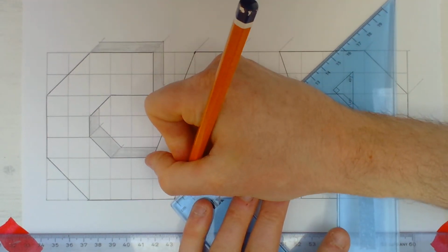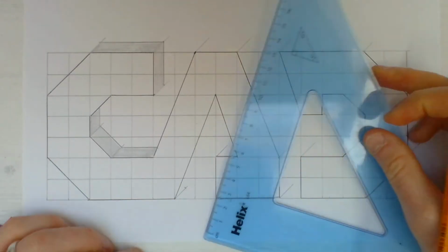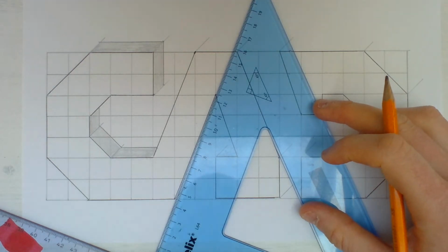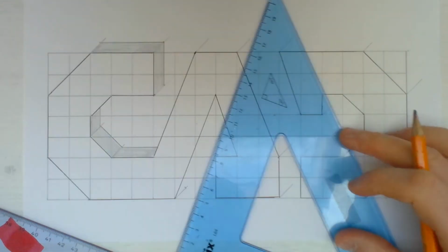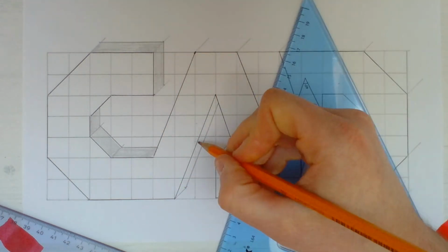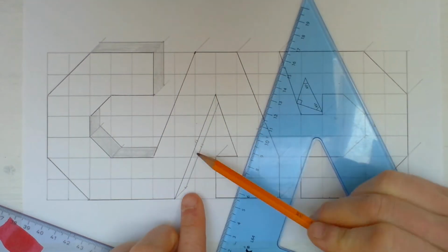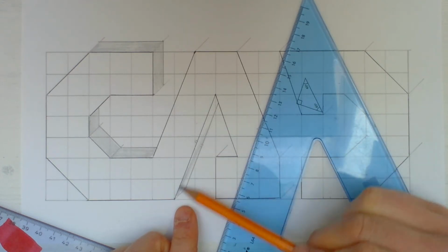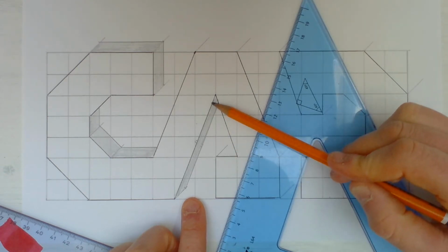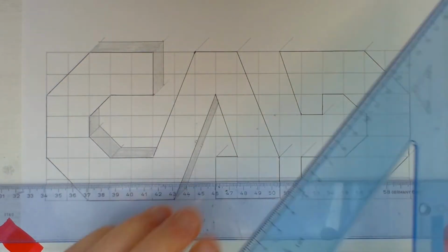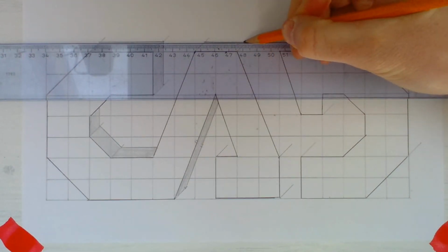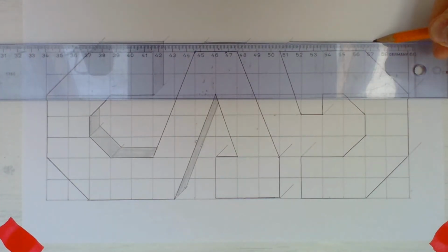So now I'm going to do my A. Right, really important here is we go parallel to the front line. So that line is running at that angle. So I combine my set square and my T-square, and I slide across, and I go parallel. So this line is parallel to this line. I already have measured 1 centimeter long, so I can use that here.